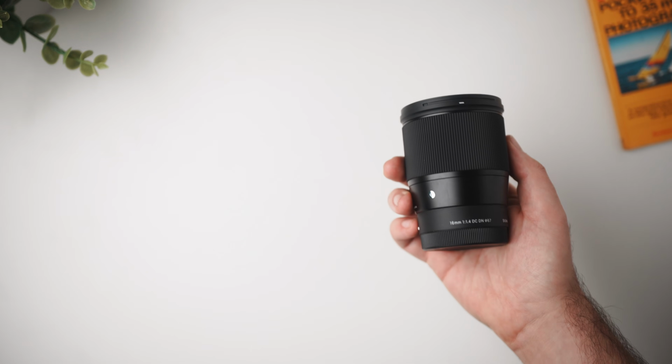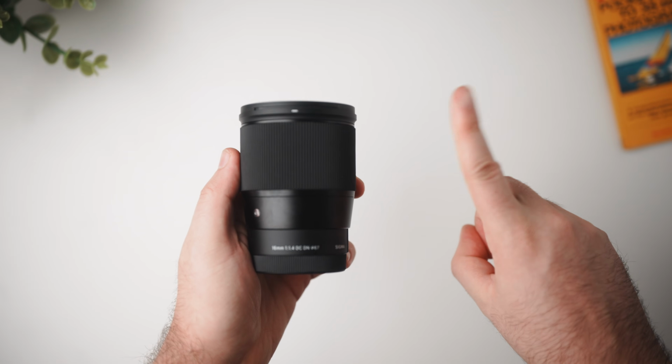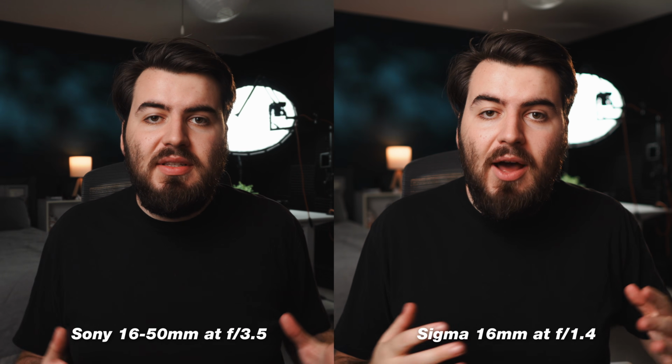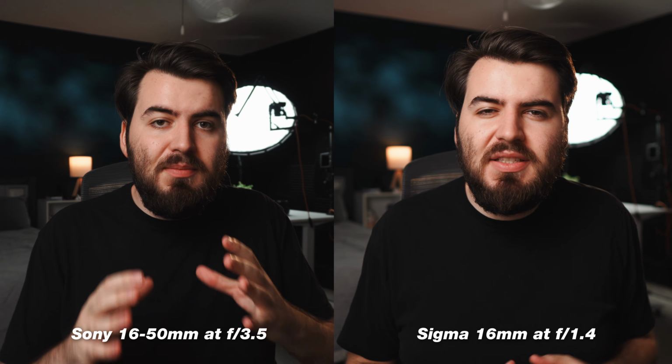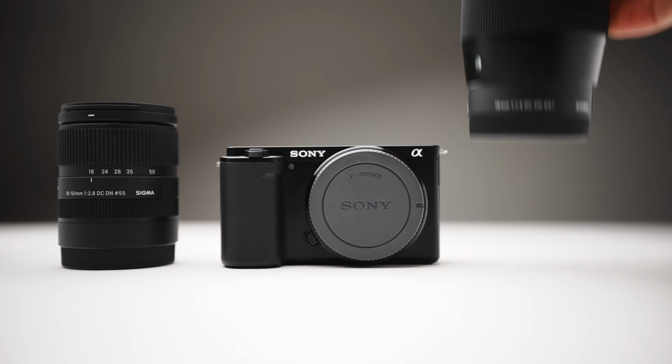Prime lenses, on the other hand, are a little bit more specialized. They have a fixed focal length, meaning you can't zoom in or out. But because of this, prime lenses usually offer better image quality. They're sharper and often have a wider aperture, which allows more light into your camera. This is especially useful if you want to create a blurry background so you can make yourself pop out in the scene. And because each type of lens has its own strength, I think every creator should have at least one of each. Which brings me to my first lens recommendation, which is the Sigma 18-50.